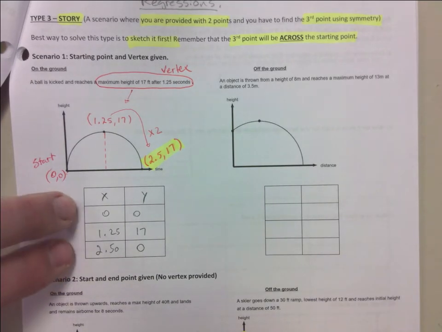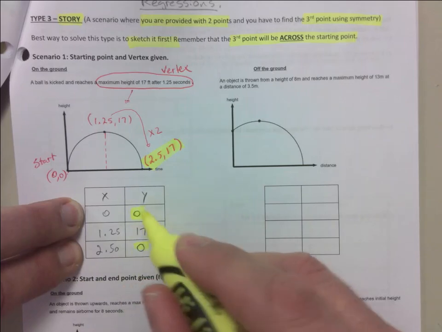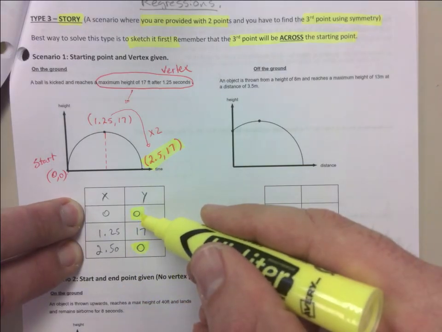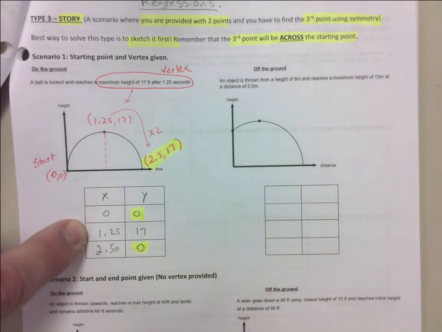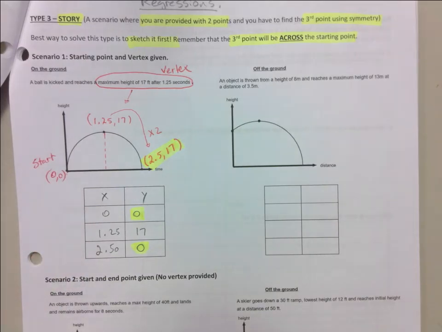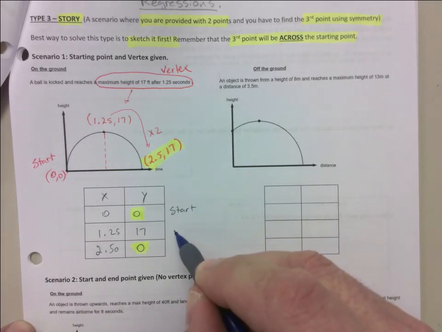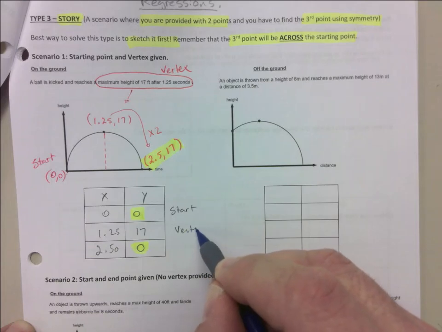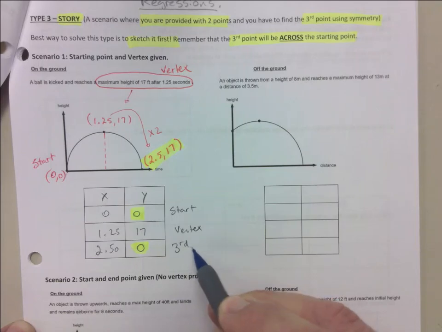You can tell that these 2 points are opposite each other, because you start at a height of 0, and you come back to that height. That's why we can just multiply the x value of the vertex by 2 to get that. So this is your start, this is the vertex, and this is your end point. This is the third point.